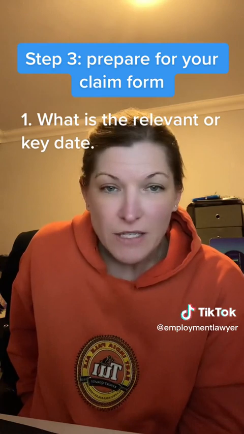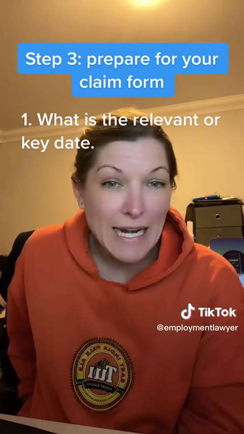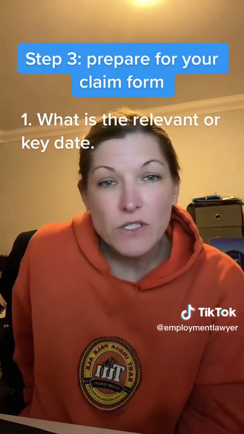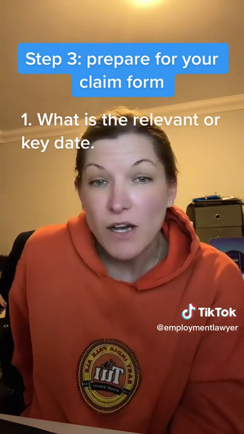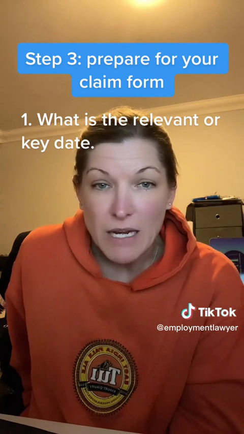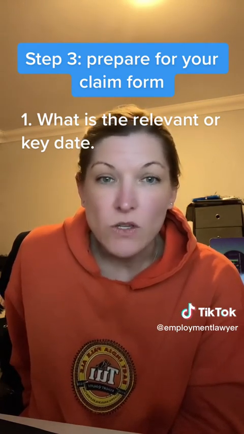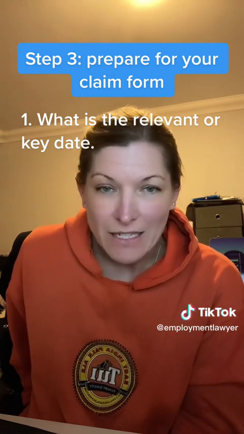The first is to think about the key date for your claim. Now, this may be the date that your employment ended, but if you're making a claim for discrimination, it may be the date of the last act of discrimination, if there are many acts, or if it was just a one-off, the date that it took place. So have in mind that key date.